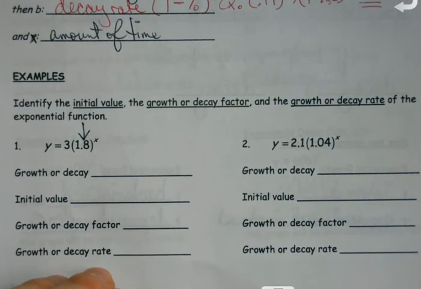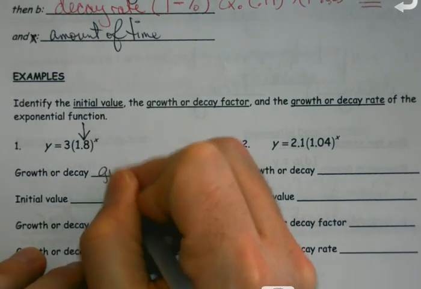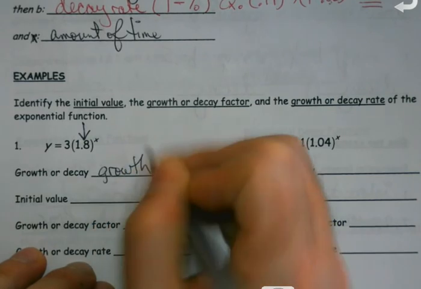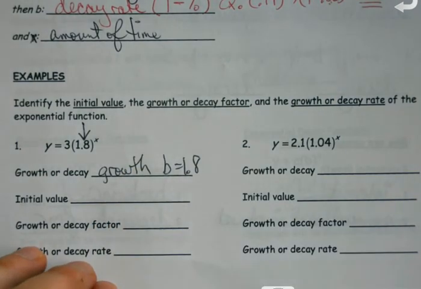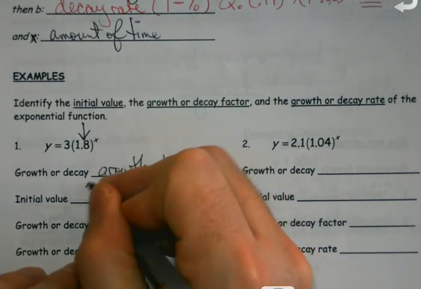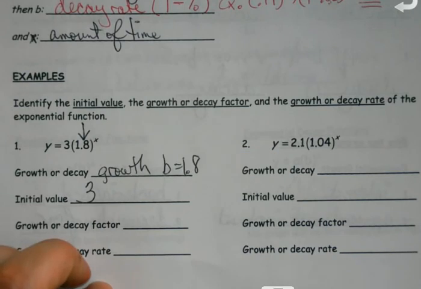Is this first one going to be growth or decay? Is the value greater than or less than 1? It's growth because my b value is greater than 1. It's 1.8. The initial value, or the initial amount that I started with, is 3. I started with 3 of something.